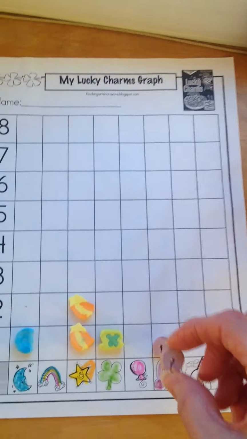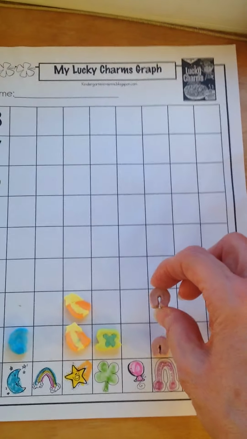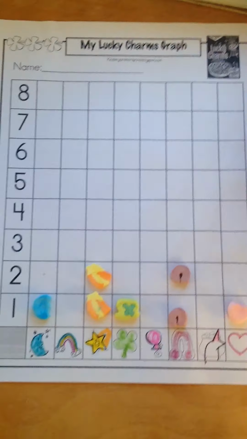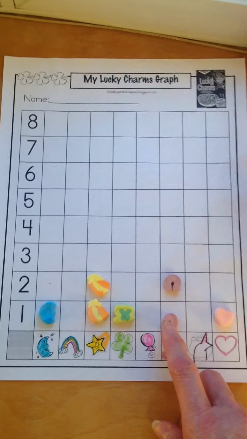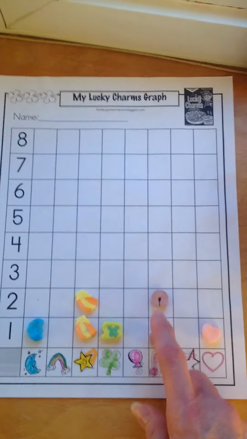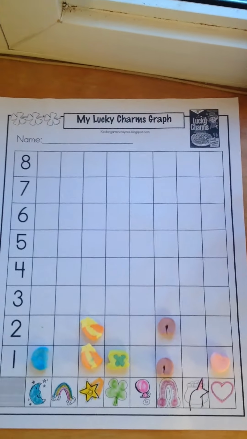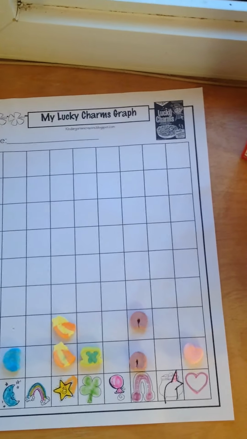Looks like a horseshoe. I know we had a horseshoe already, so we put the next horseshoe in the next box. How many horseshoe charms do we have now? Let's count them. 1, 2. Great job counting. All right, let's go back to our bowl. Let's see what else we can find.